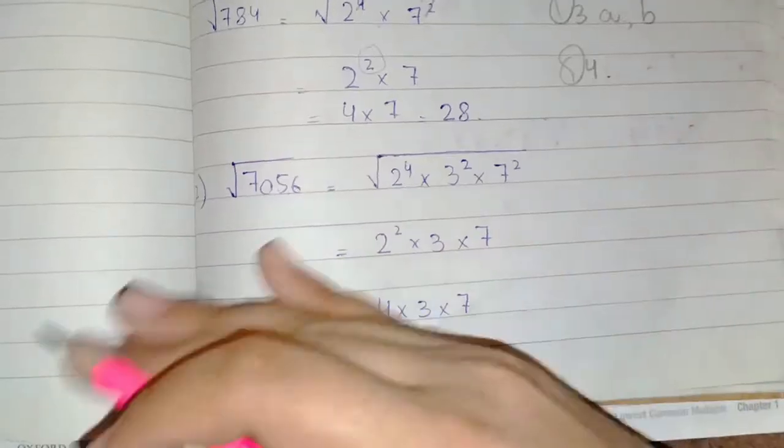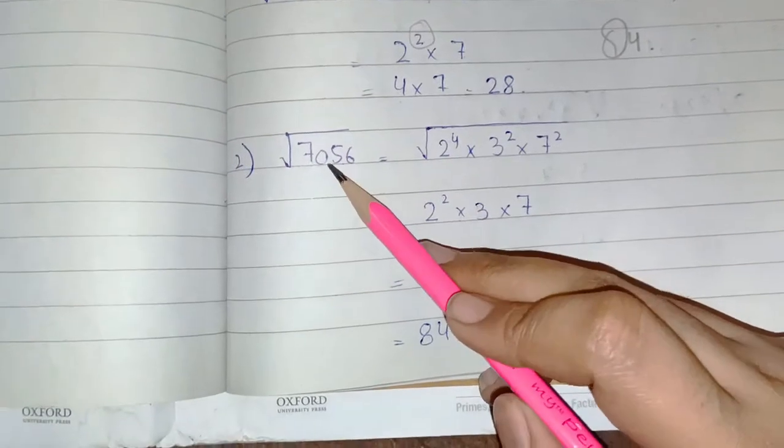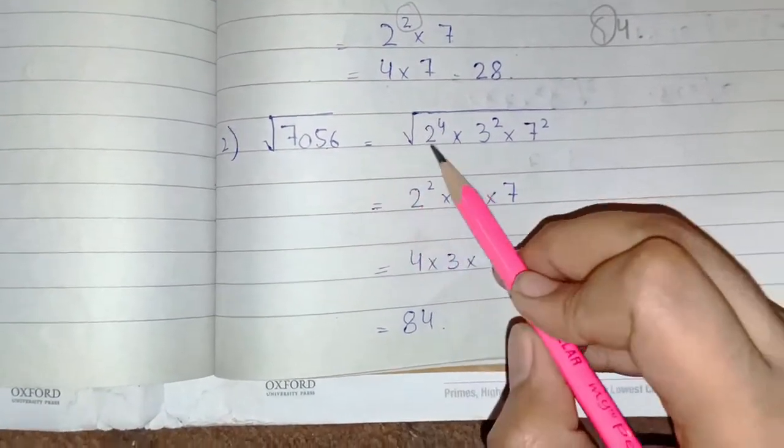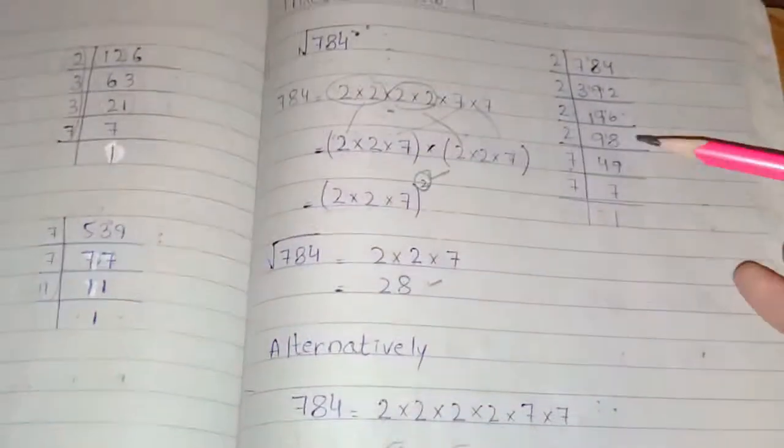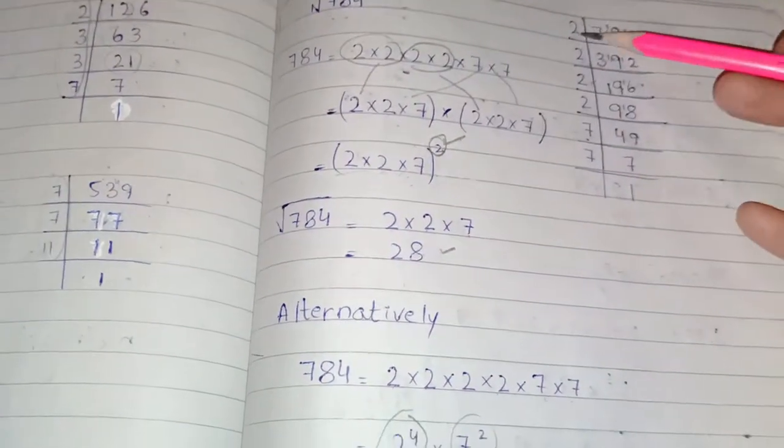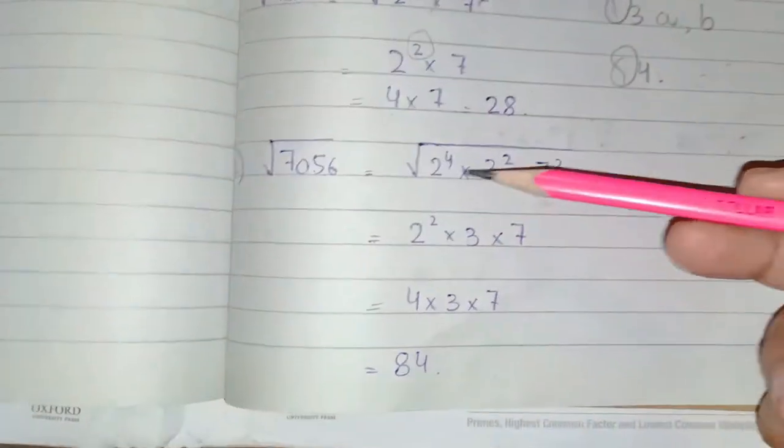Here I have solved this 7056 with the factors by using the same method. First you have to solve this in this method, so you can find the prime factors. After finding the prime factors you can solve this.